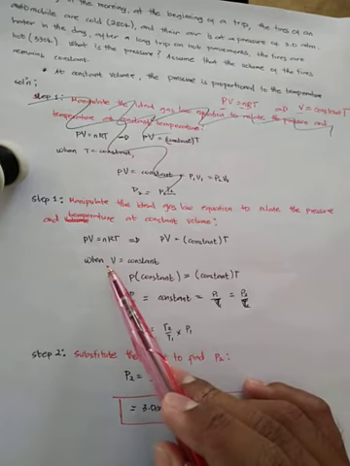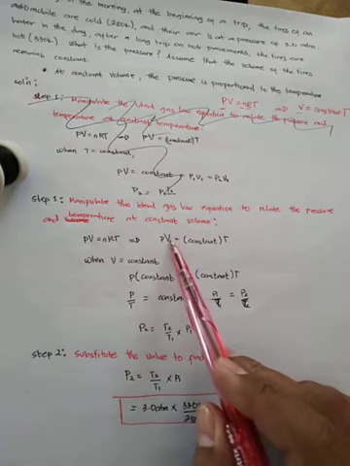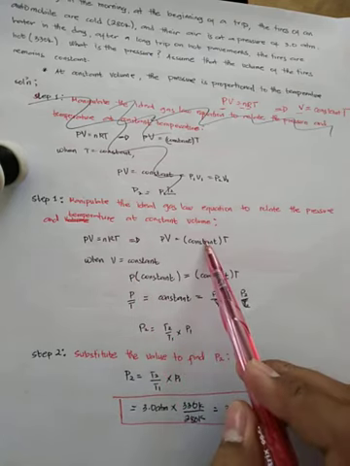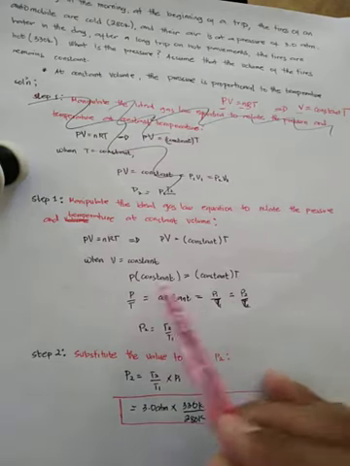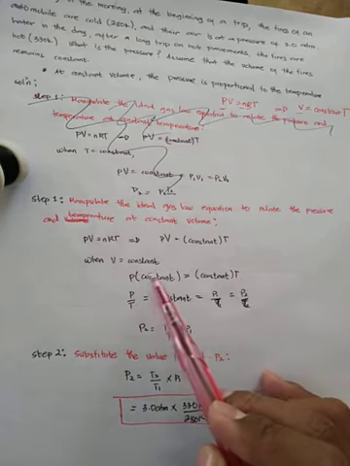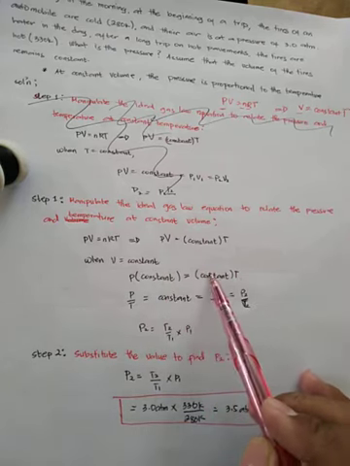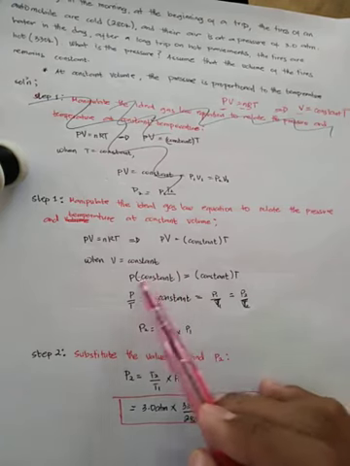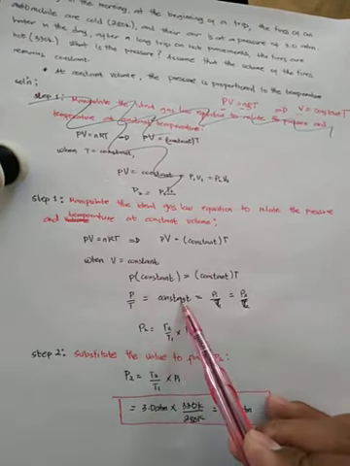Tapos when we assume that volume is constant, so mangyayari is P multiplied by constant kasi volume, tapos equals to constant, tapos temperature, we can now just say that P over T is equal to constant. Okay? Kasi here, itong constant na to, divide mo dito, tapos itong P, transpose sa kabilang side. So, we have P over T is equals to constant na lang.